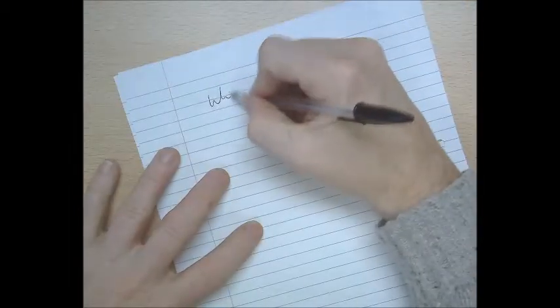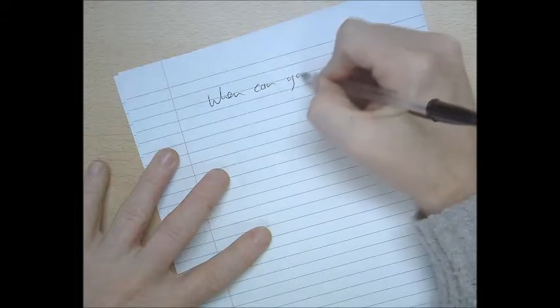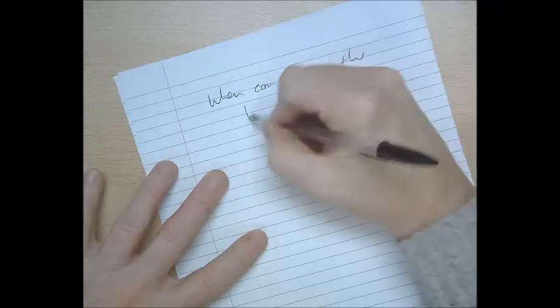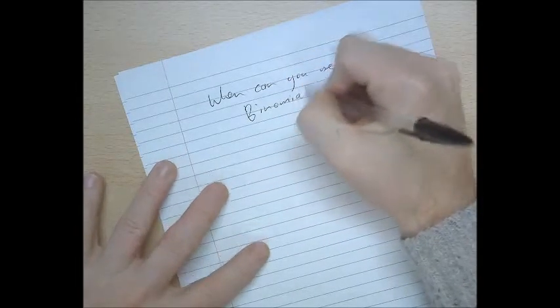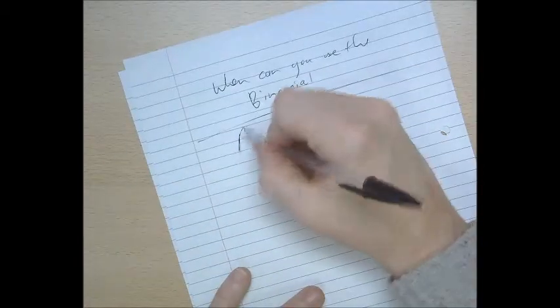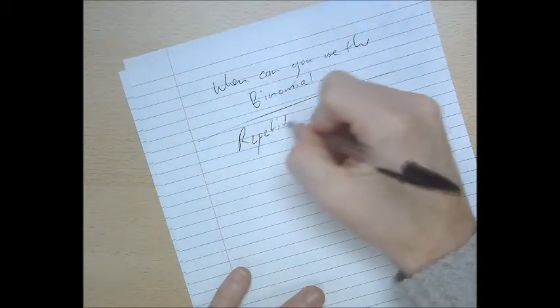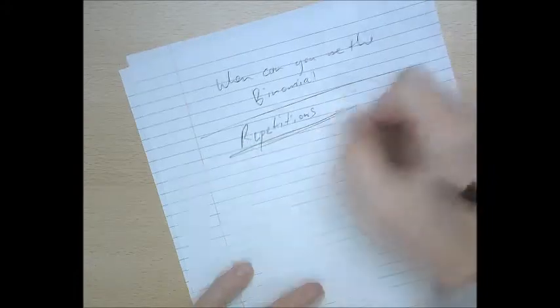So, when can you use the binomial? Okay, now I've told you when you should consider using it. It's all about repetitions. There are 4 conditions necessary.